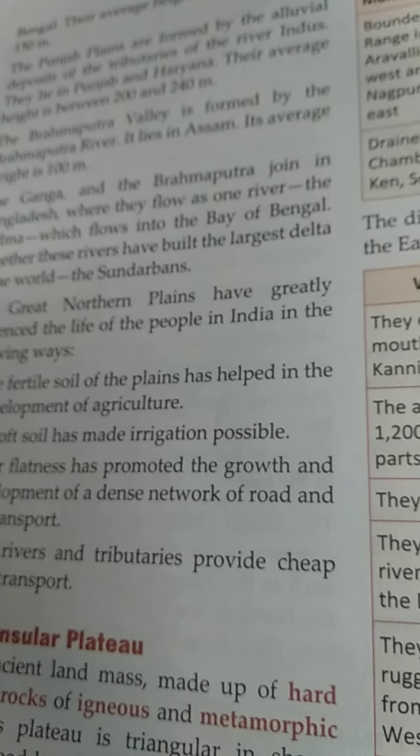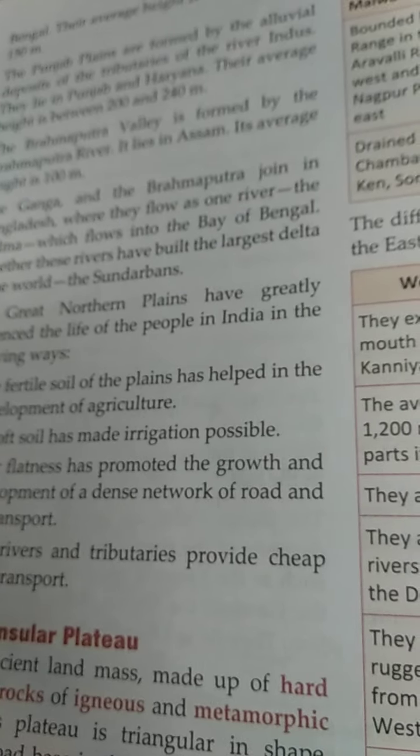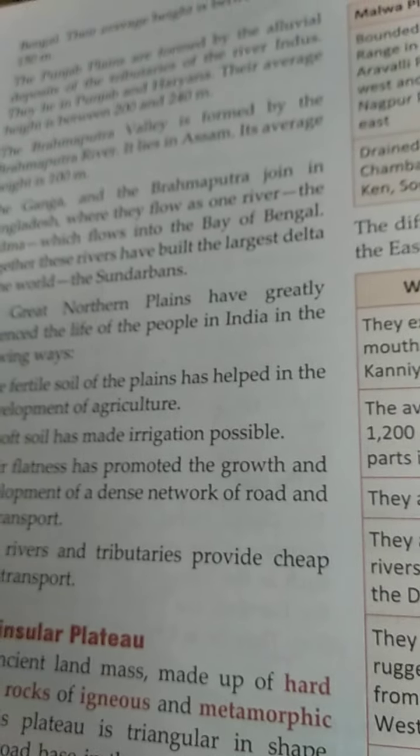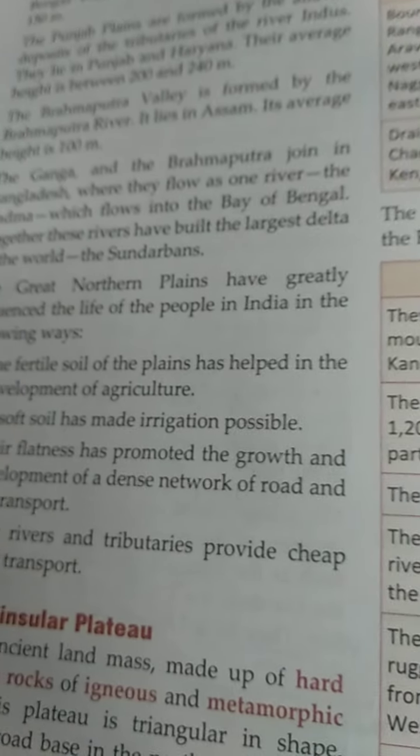Here, the rivers along with their tributaries also provide water transport, which is cheap for people to connect with each other from one side to another. Okay.